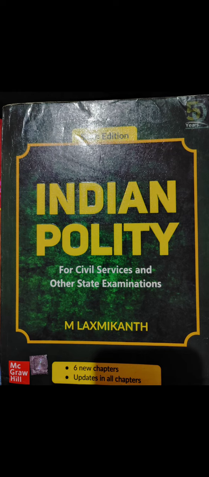However, the structure of government continued to be centralized and unitary. It further divided the provincial subjects into two parts, transferred and reserved. The transferred subjects were to be administered by the governor with the aid of ministers responsible to the legislative council. The reserved subjects, on the other hand, were to be administered by the governor and his executive council without being responsible to the legislative council.